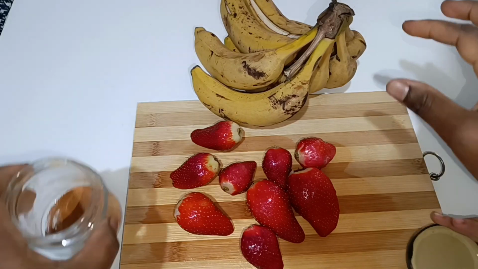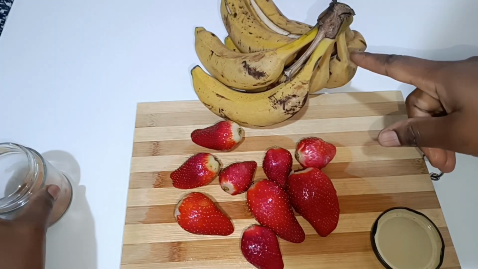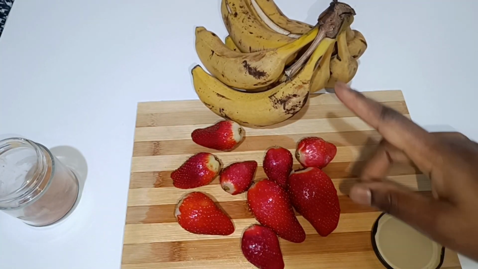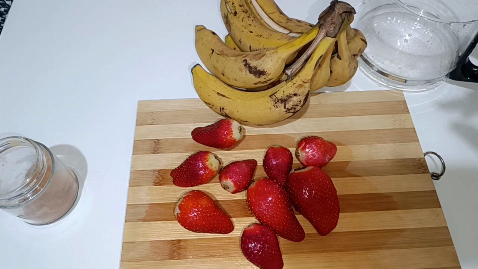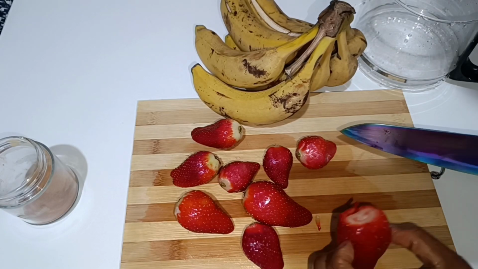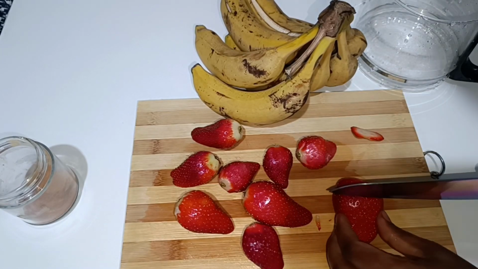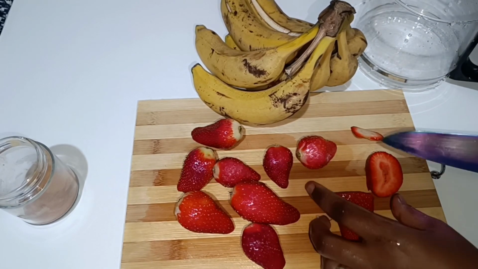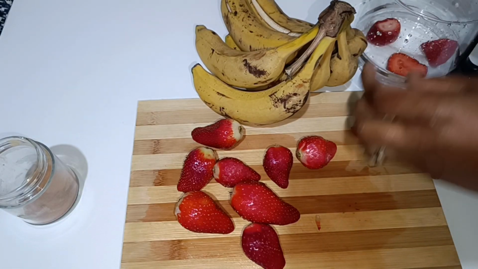So we have strawberries, we have cinnamon, we have our bananas. We're gonna first chop them. I already washed the strawberries. I'm gonna just remove this part because I think that's the part that is needed. Then I'm gonna put it here.